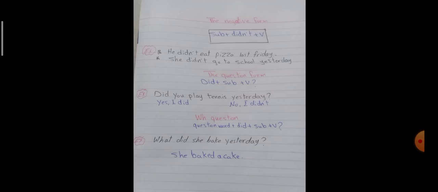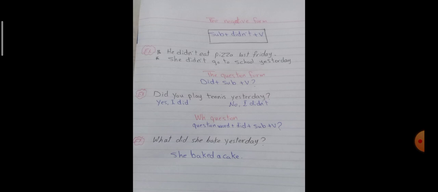For the negative form, we know that when we want to put the word not, we put it after the helping verb. So the negative form will be subject plus didn't plus verb. Like what?